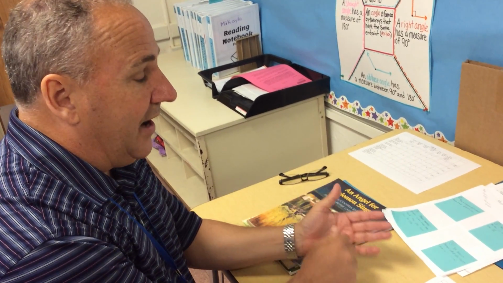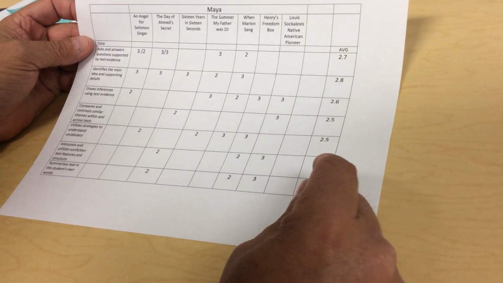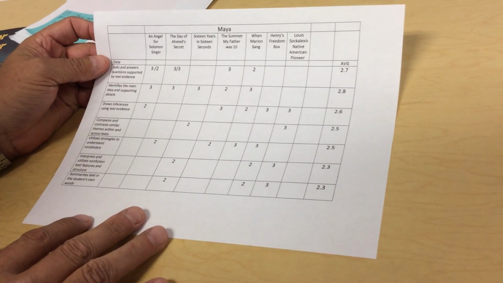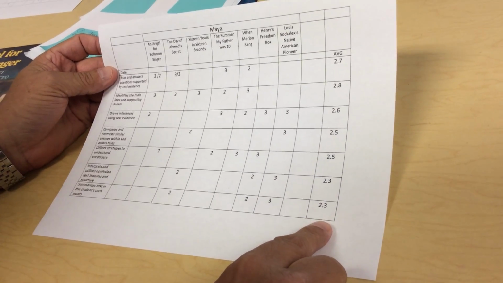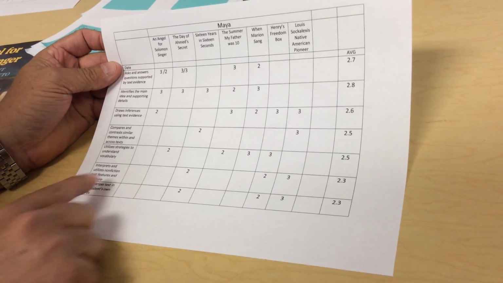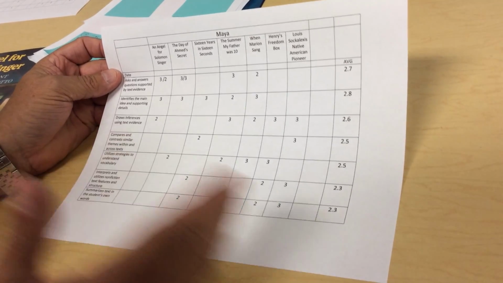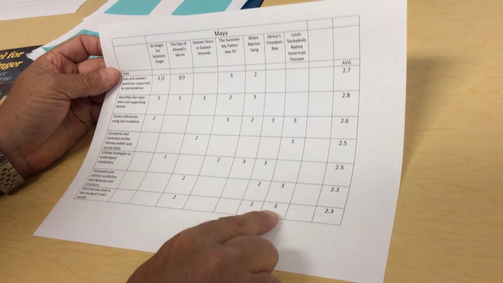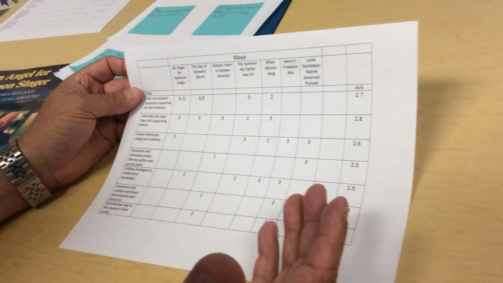I group them together. I give them a grade, and I record it on this sheet, which I have here. So this is one of my students, and these are the different grades that are recorded. Over here we have the averages. This is a pretty strong student. You can see the areas that she needs the most work on. The 2.3 are her 2 lowest categories. They're summarizing and interpreting non-fiction text features and structure. So we're continuing to work on those, but you can see the improvement she's made. She had 2s in the beginning, now she has 3s, which is what we're really looking for.